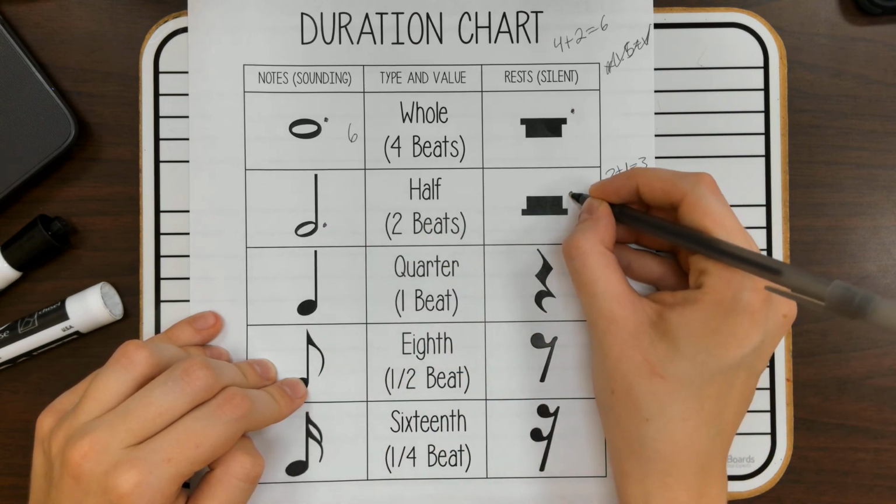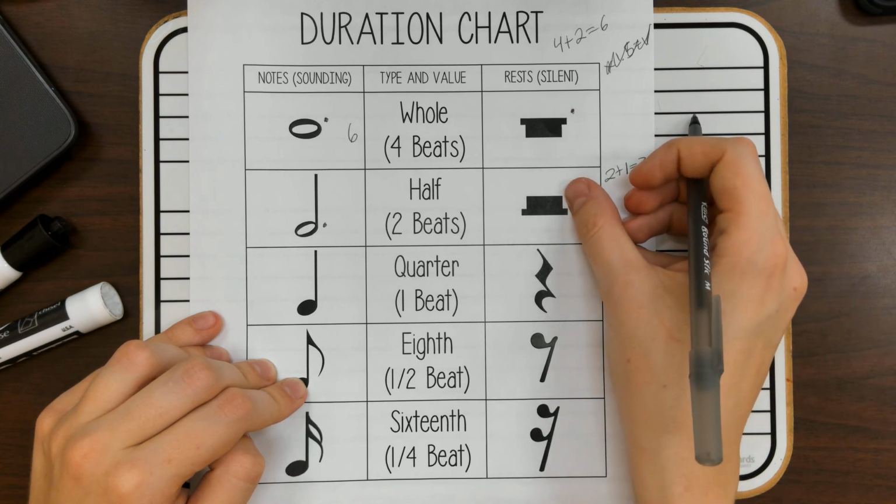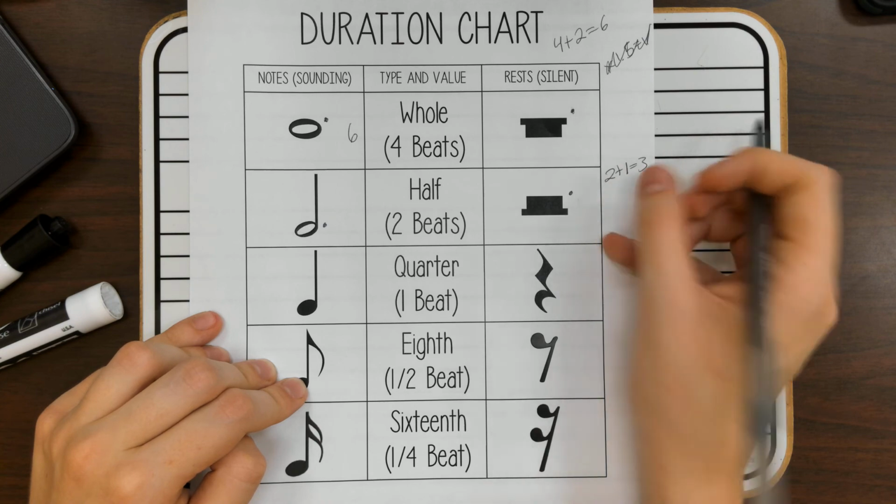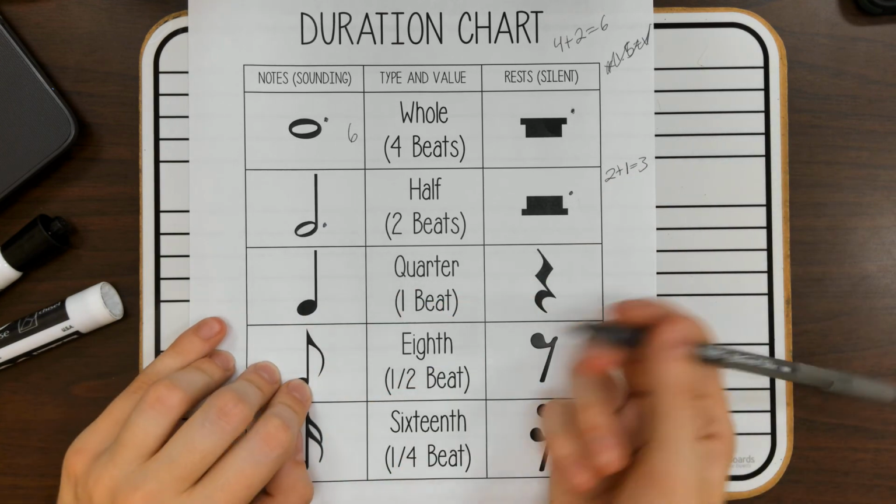Same thing with the rest. Half rest worth 2 beats. Dot adds another 1 beat since that's half of 2, so it's worth 3 beats. We'll do this with one more.